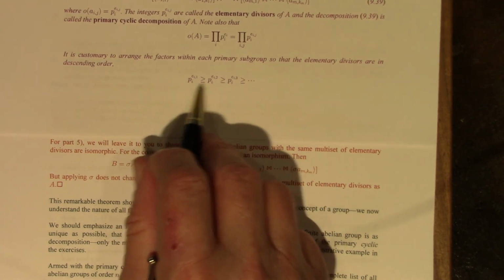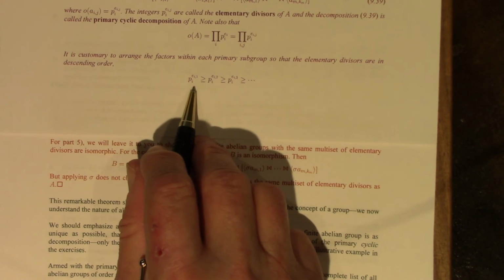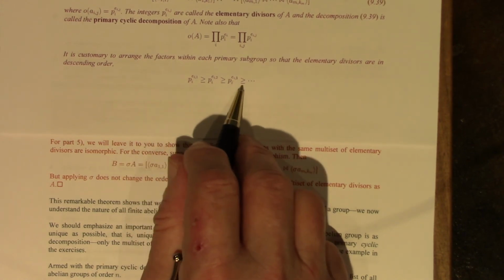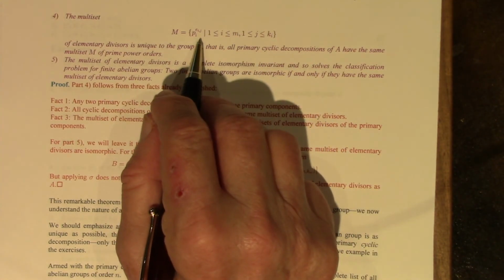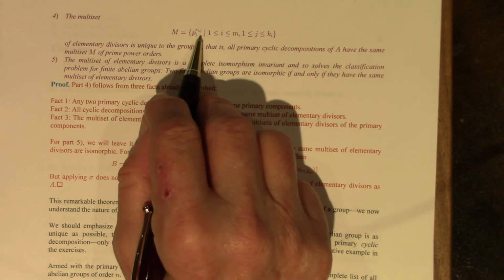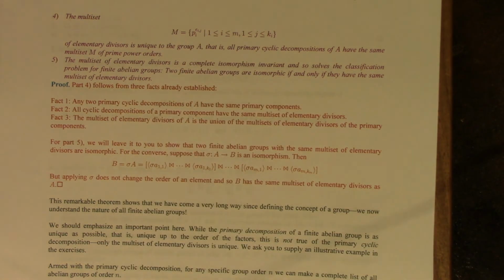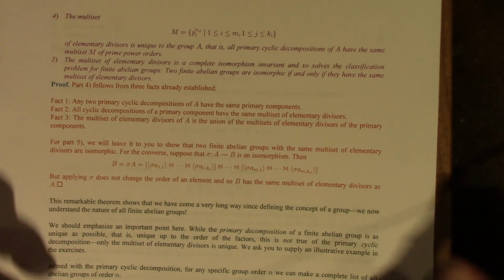These are the elementary divisors with the same prime, the same base. The multiset of all these elementary divisors is unique. All primary cyclic decompositions have the same multiset of prime power orders, or elementary divisors.